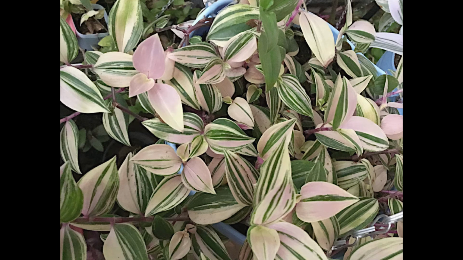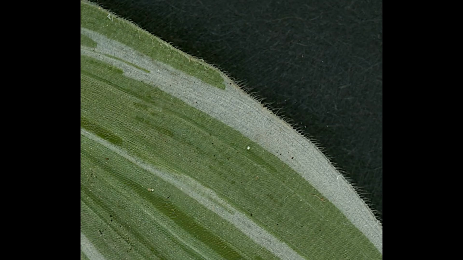But again, go to cultivar.org and you can see images of all of these. If you determine your plant is a Tradescantia fluminensis, take a look at this. I blew up the margins with a microscope. Anytime you have a Tradescantia fluminensis, you can use a hand lens or a magnifying lens. Sometimes even a pair of bifocals will work.